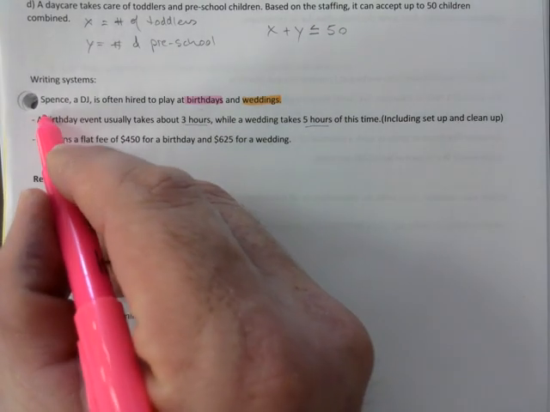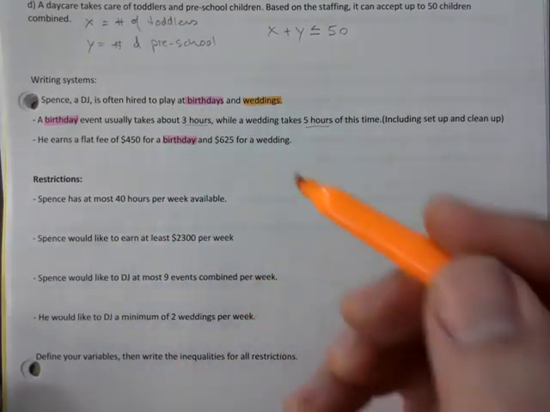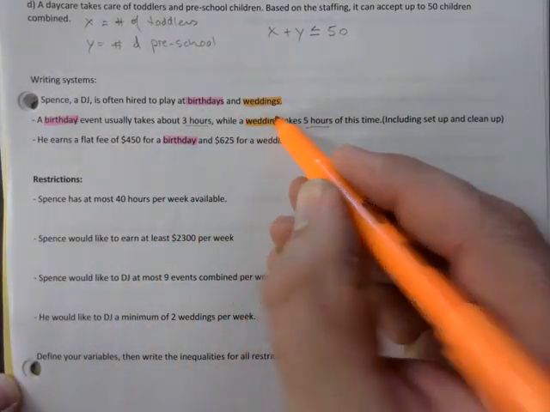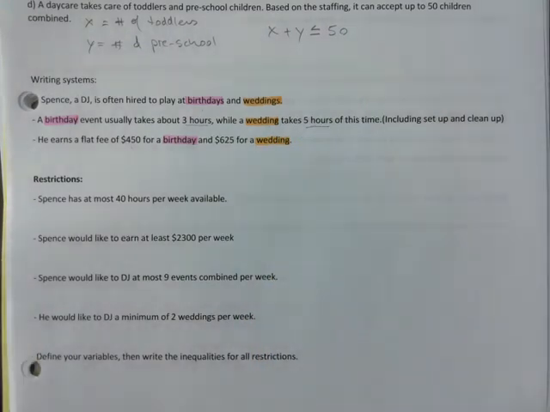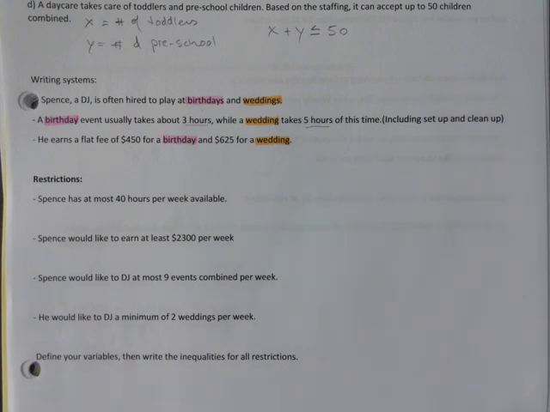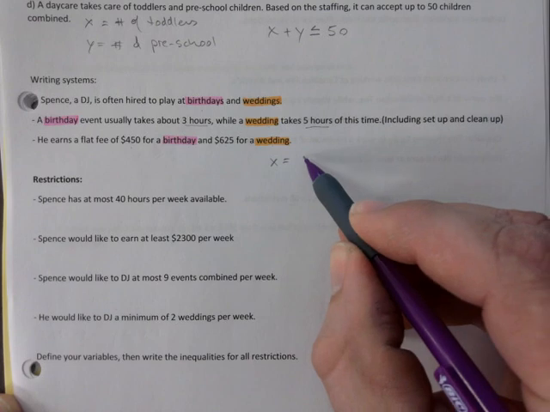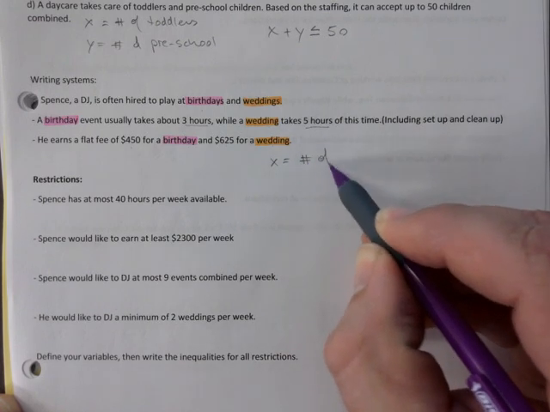So here again, you have the birthday and birthday, and then you have the wedding and the wedding. So I think it's safe to assume that birthdays and weddings are going to be our two variables. So we'll let X be the number of birthdays.